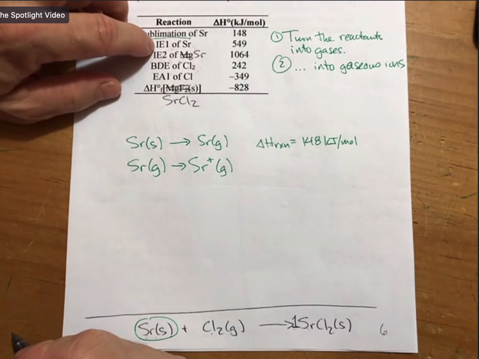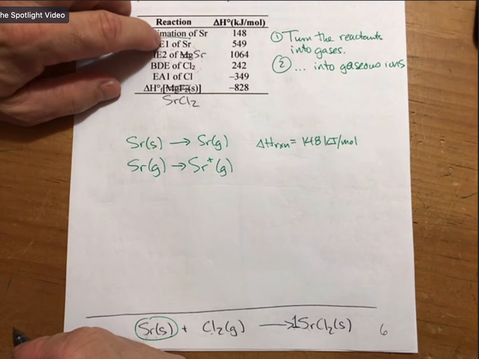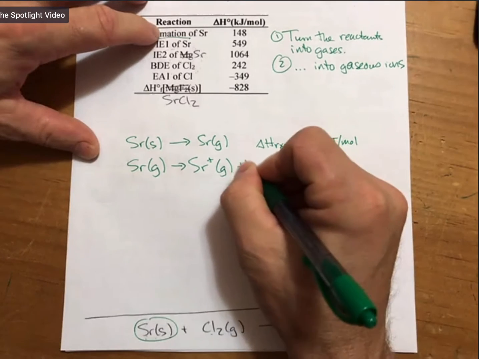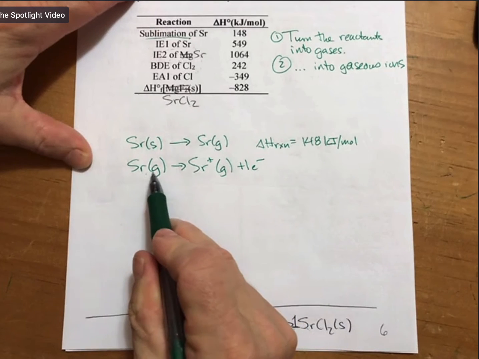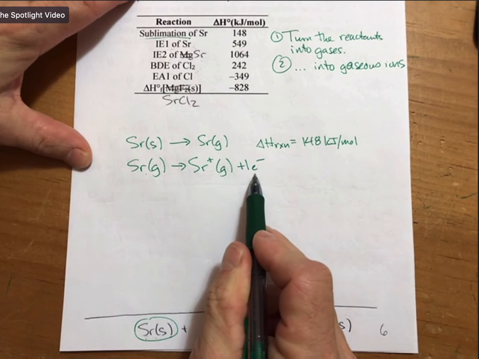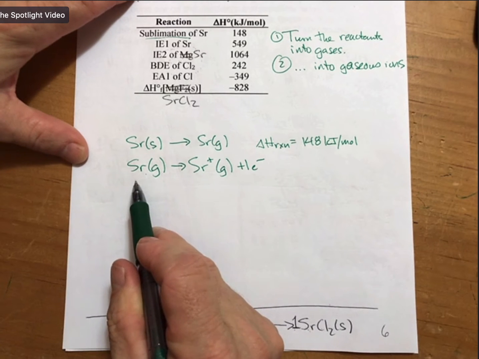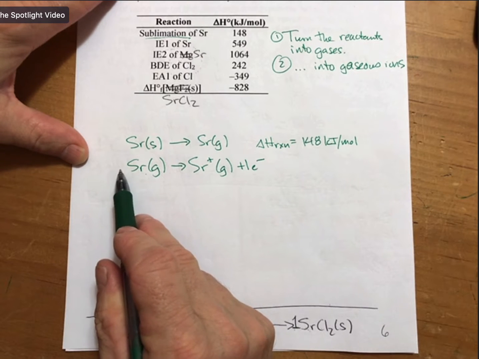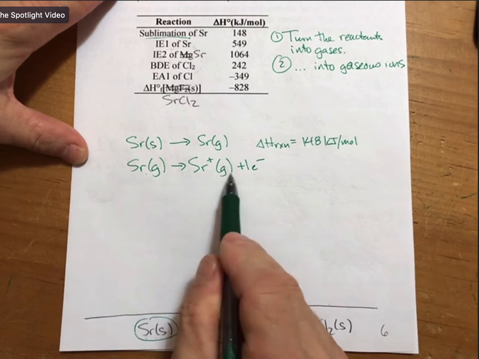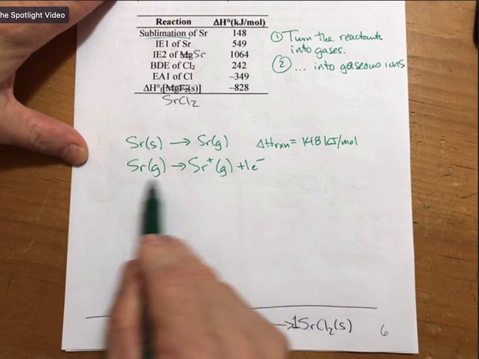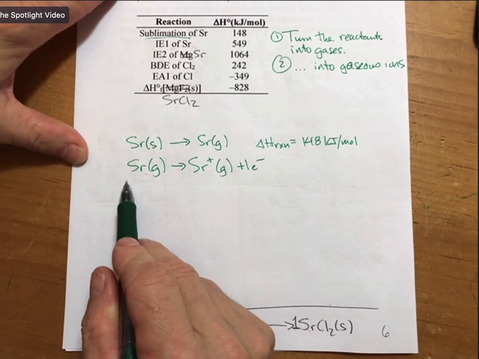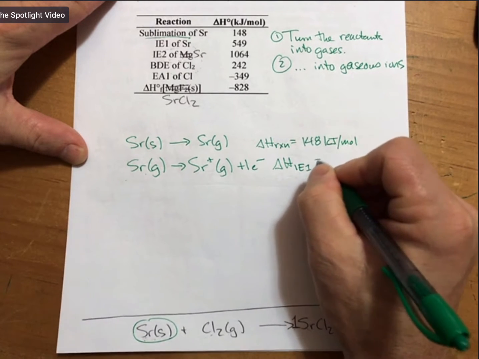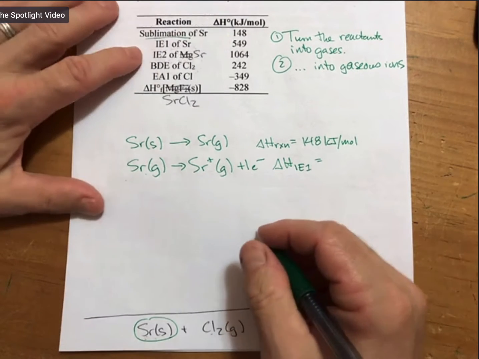And to do that, that's a reaction called the ionization energy, or the first ionization energy. And we write ionization energy reactions: strontium gas goes to strontium plus 1 electron. And this was in lecture outline 8, so this was in a previous lecture outline. And so we know how to write this reaction, hopefully, or we will look it up. Delta H for this process, which is delta H IE1, is given as 549 kilojoules per mole.